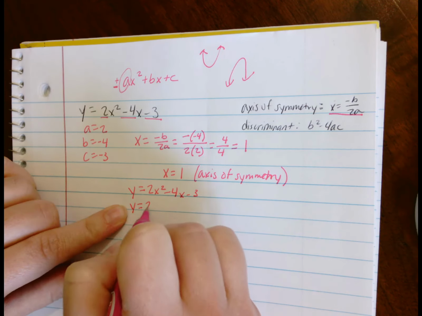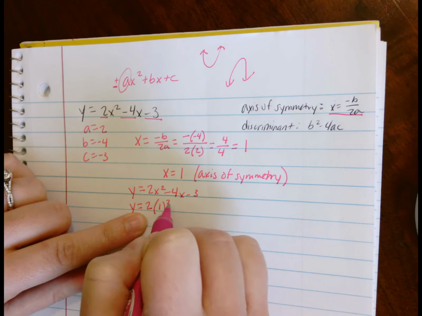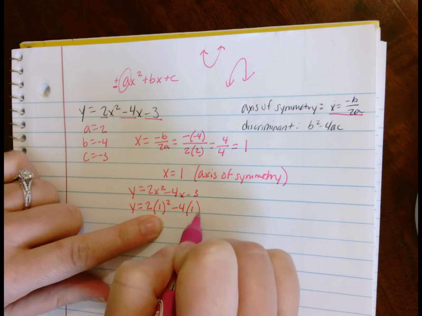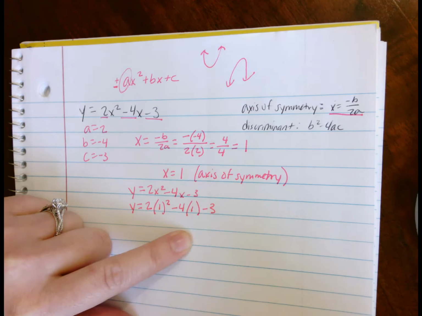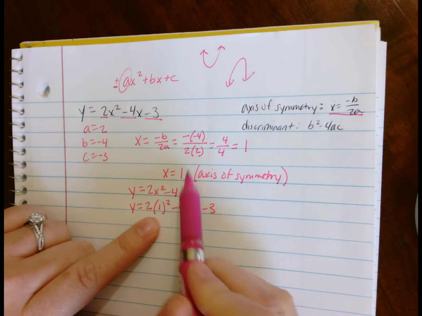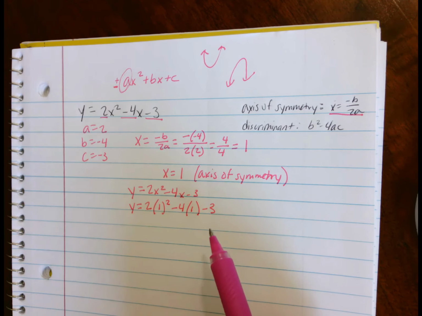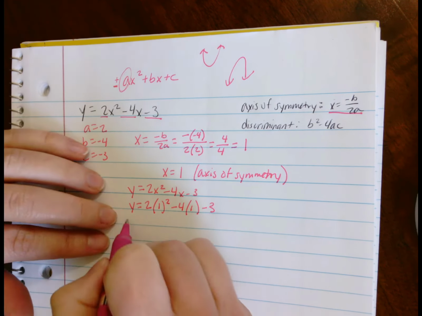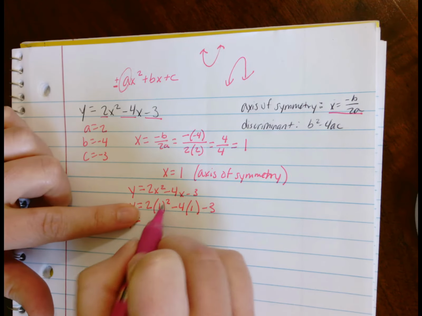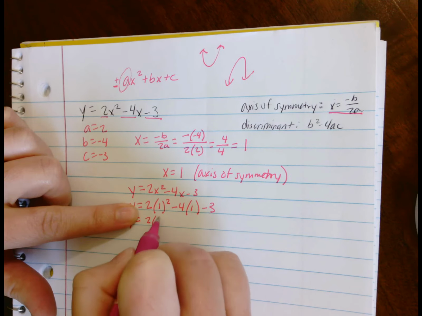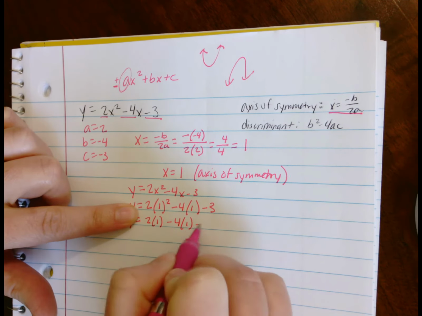So y is equal to 2 multiplied by 1 squared minus 4 times 1 minus 3. Okay, so all I did was take that value of x, 1, and plug it in every time I saw x here. And then I'm just going to simplify that. So y is equal to 1 squared is 1, so 2 times 1 minus 4 times 1 minus 3.